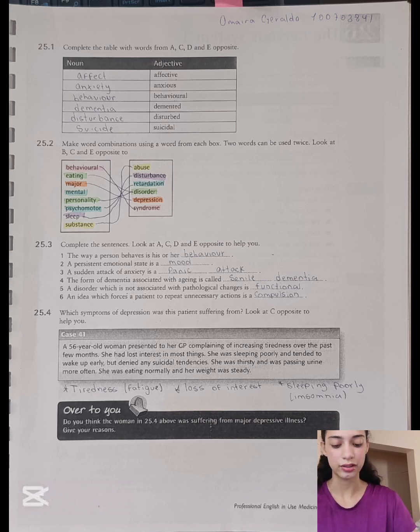25.3 Complete the sentences. Look at A, C, D, and E opposite to help you. 1. The way a person behaves is his or her behavior. 2. A persistent emotional state is a mood. 3. A sudden attack of anxiety is a panic attack. 4. The form of dementia associated with aging is called senile dementia. 5. A disorder which is not associated with pathological change is functional. 6. An idea which forces a patient to repeat unnecessary action is a compulsion.